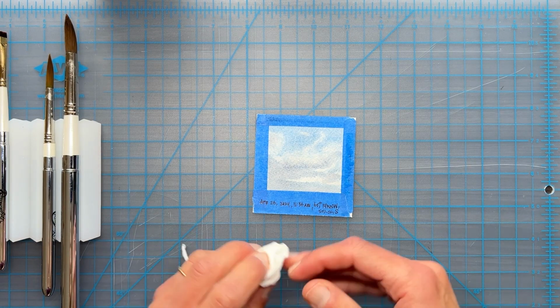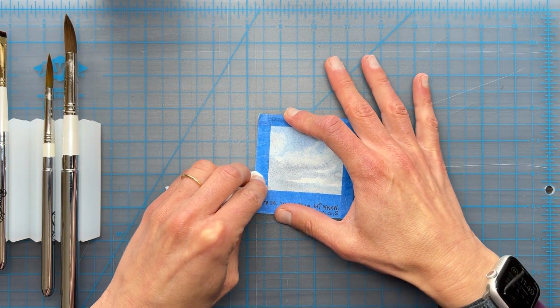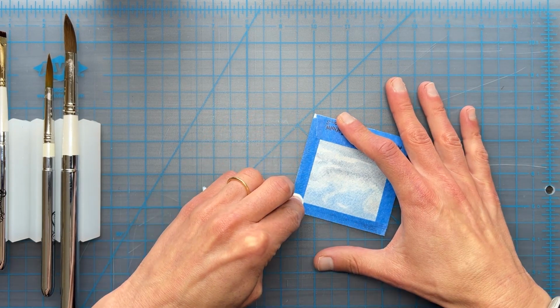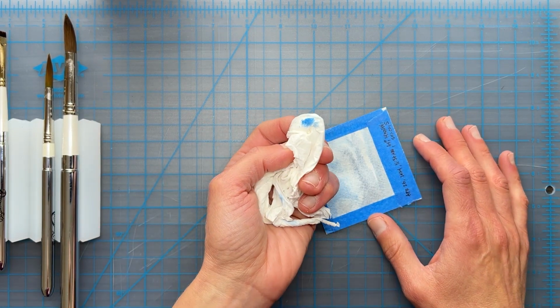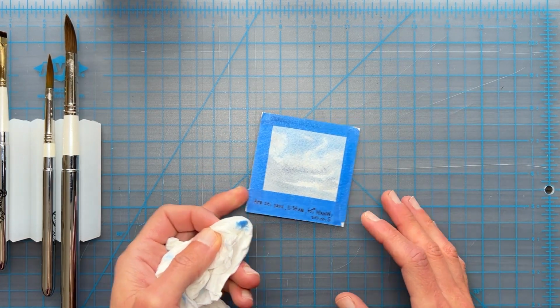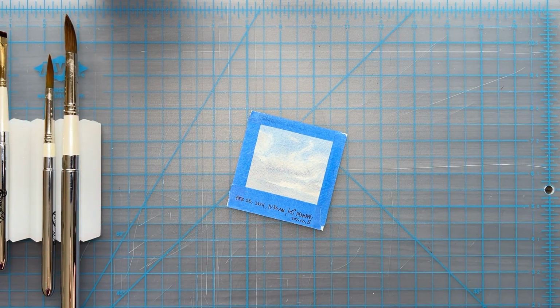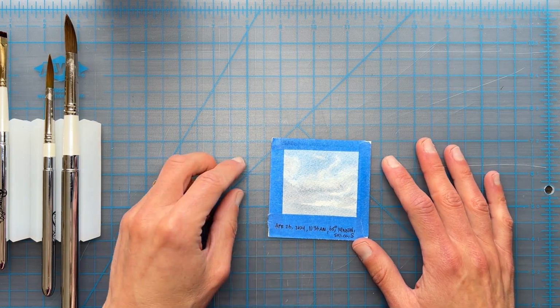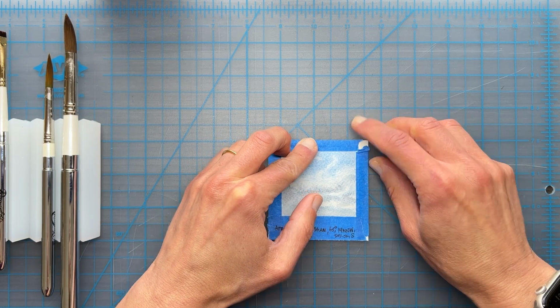When I take off the tape that holds this down to the board, there's usually some paint water and paint on the sides. I like to wipe that off first because look at that. We wouldn't want that to get on the actual nice white section once we peel that off. All right, we're going to keep this part that has our weather data and we'll write it in a moment.